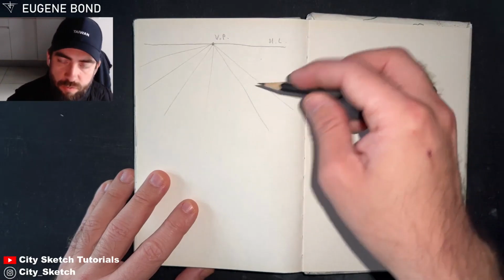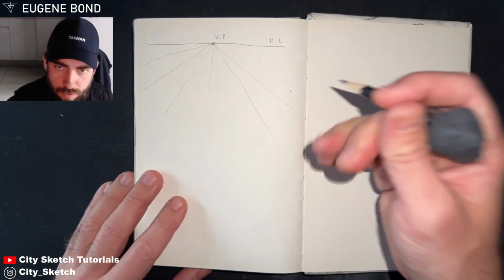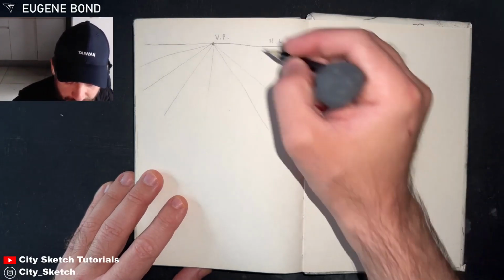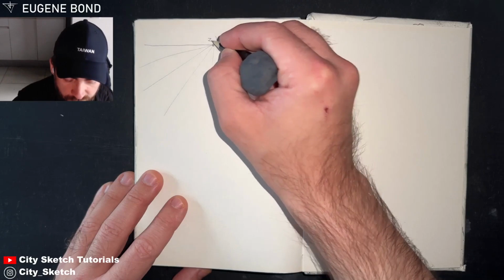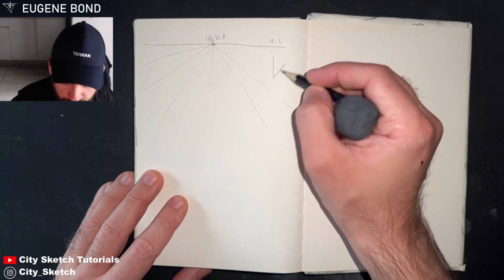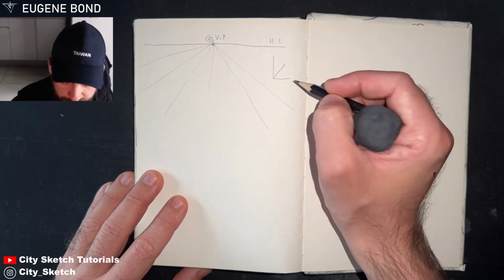So maybe to make it a more complete explanation, this vanishing point is for the z-axis, because in 3D we have three axes.